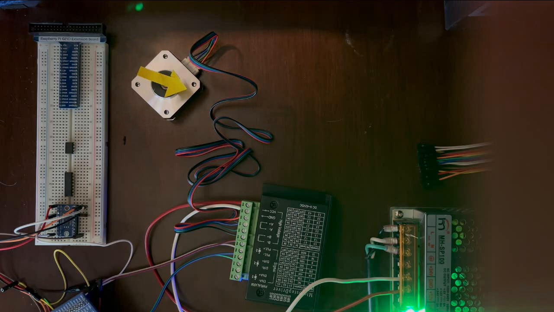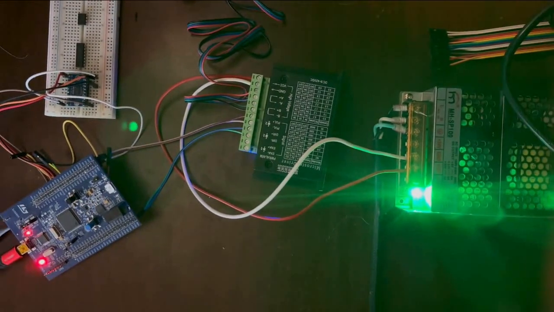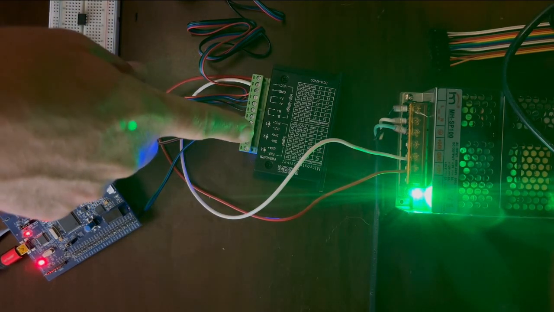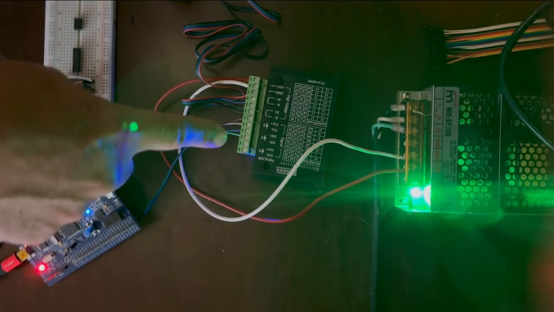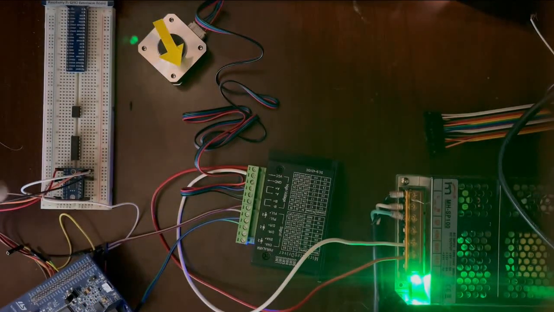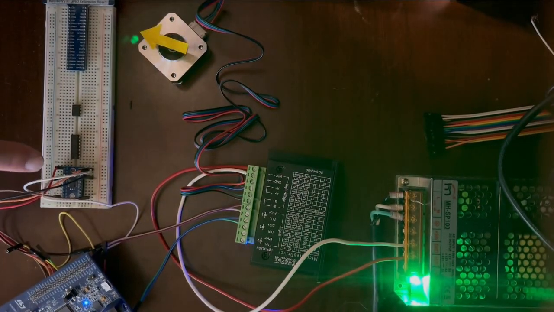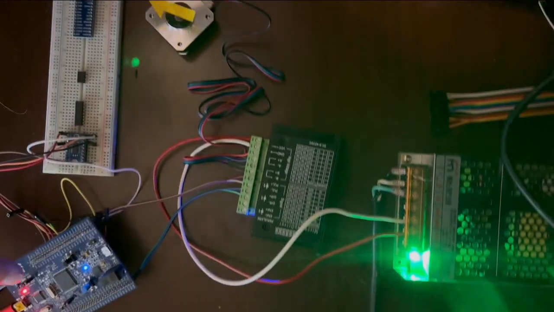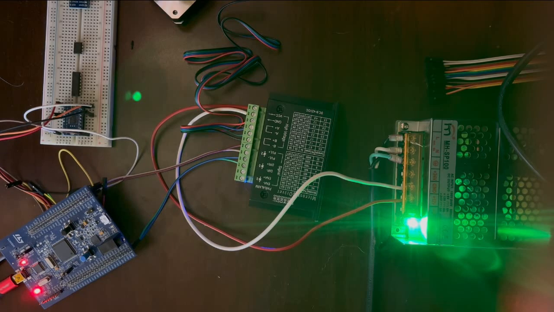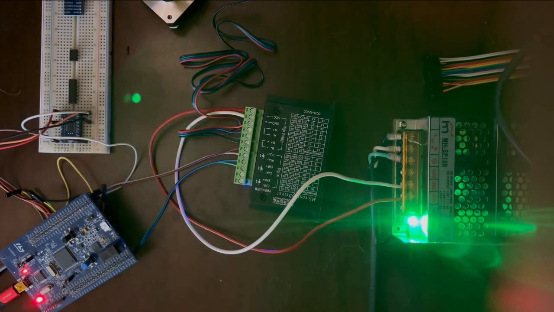As far as the hardware setup, we have the microcontroller over here, and we have a stepper motor driver, a pretty typical chipset driver. Then over here we have a level shifter, because the GPIO on the microcontroller puts out a 3-volt signal, but these drivers really require 5 volts.